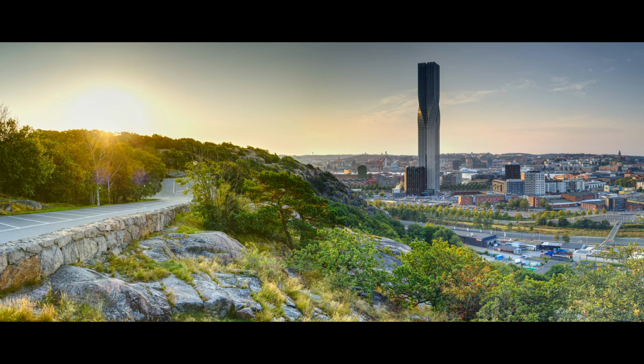Now, why did I use HDR for this picture? Well, look at the sun to the left. It's pretty low, and that means there is a lot of shadow from the trees. And yet the entire photo looks well exposed.